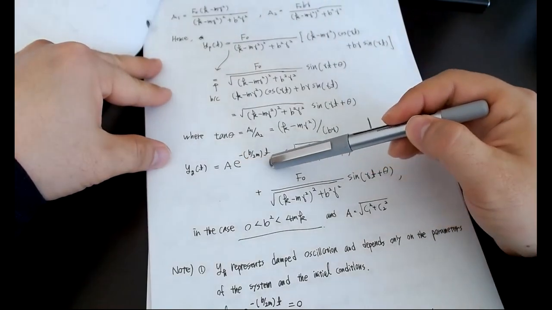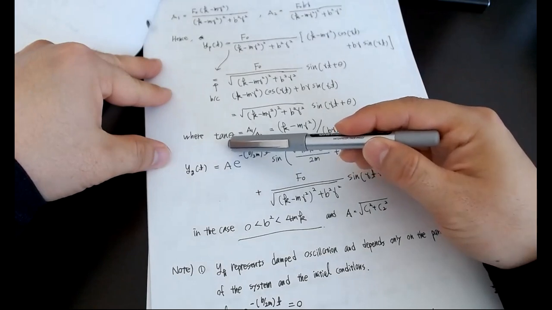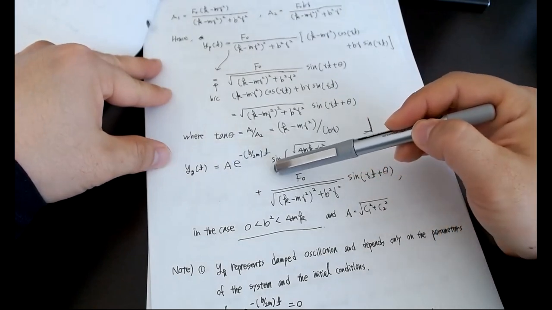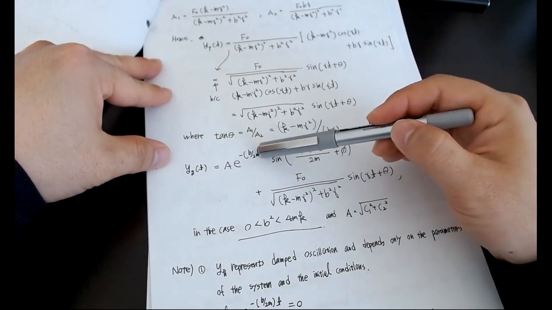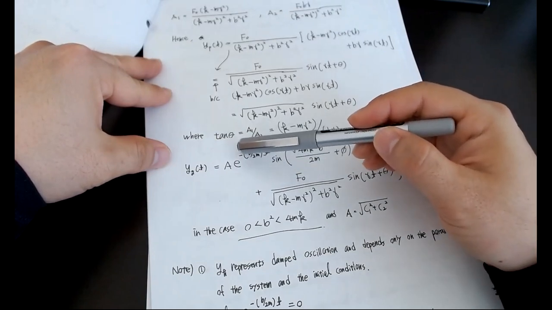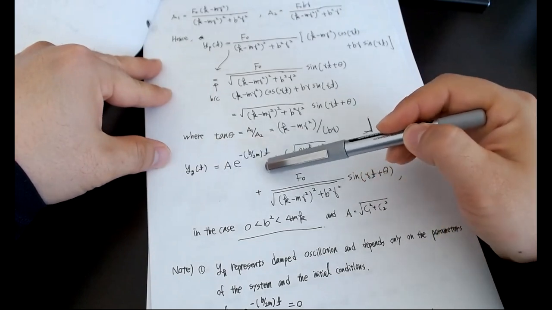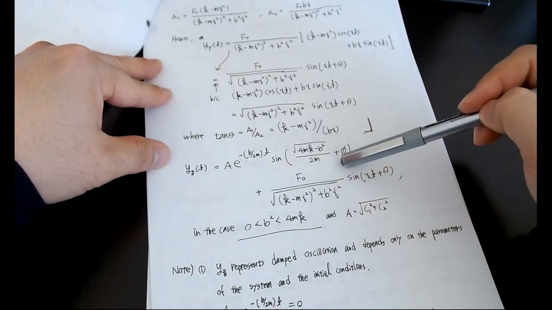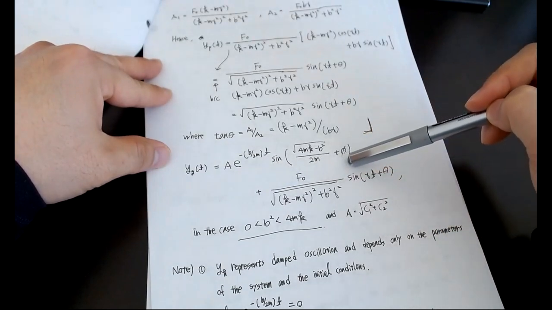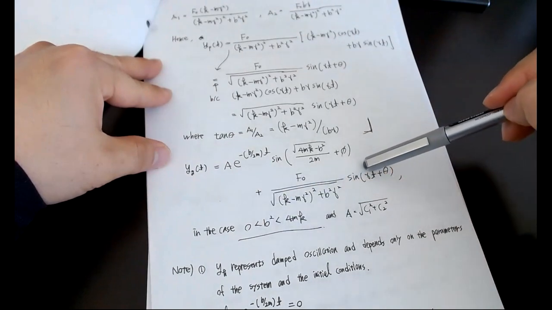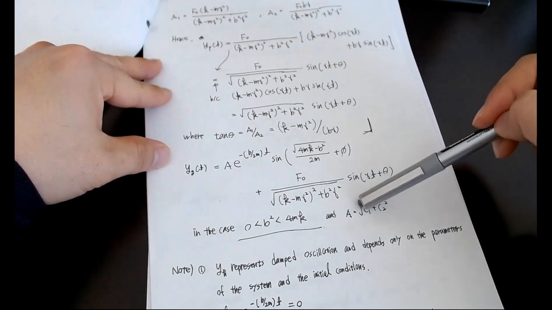An exponential term is involved, and that exponential term is a decreasing function, because B over 2m is positive, so negative B over 2m is negative. So as t increases, that term will approach zero. And the second term does not involve the exponential term.